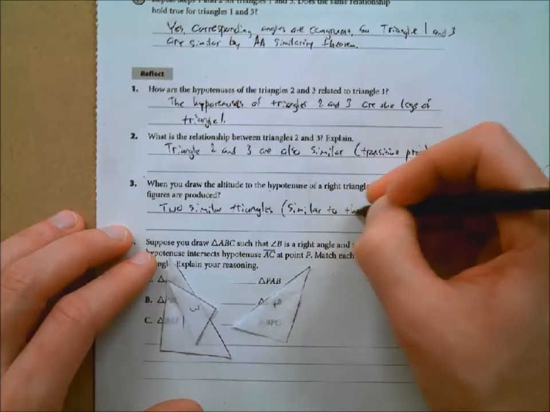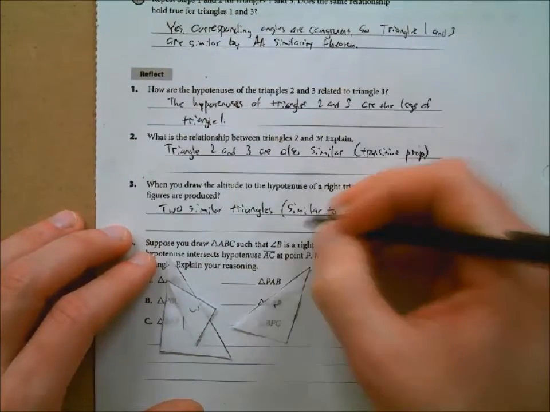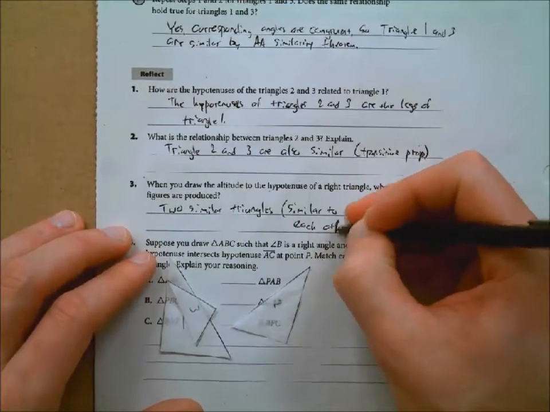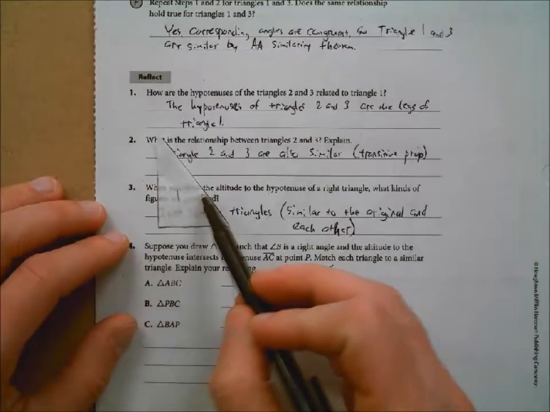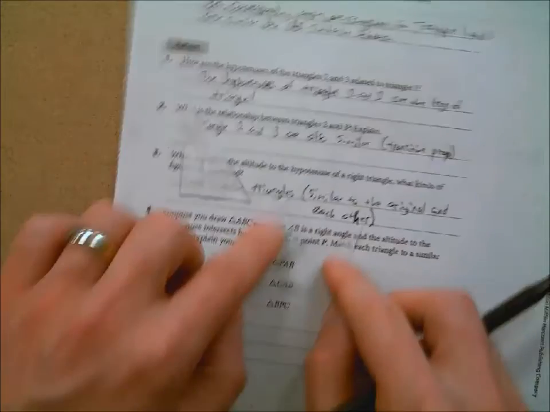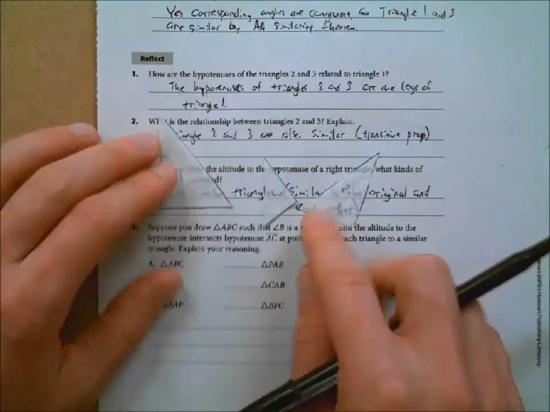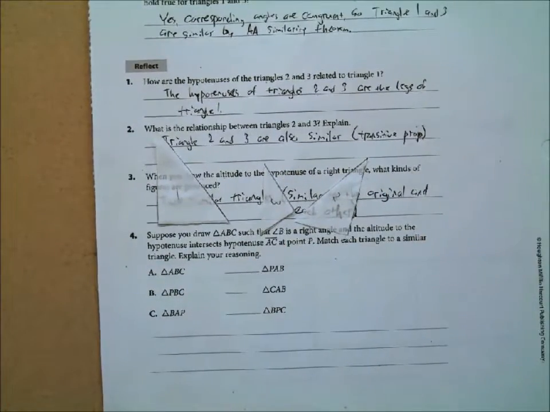They're similar to the original and each other. And so that's the key thing here, right? That altitude that we drew there created two similar triangles that are similar to the big triangle and similar to one another. So it kind of creates three similar triangles, and they're all three similar to one another. Okay?